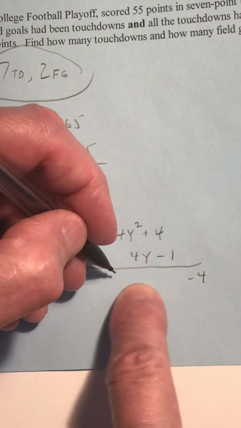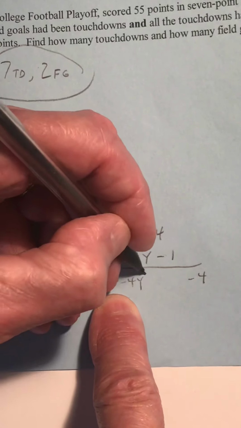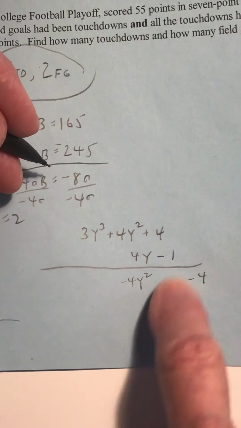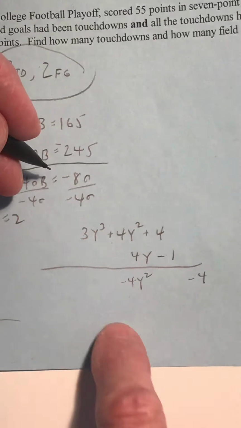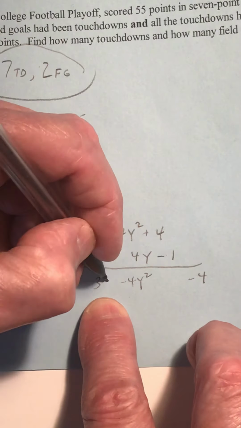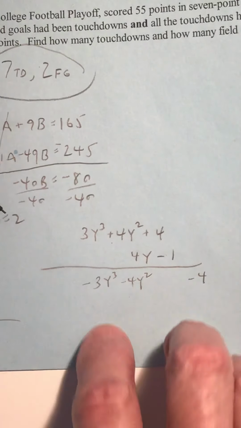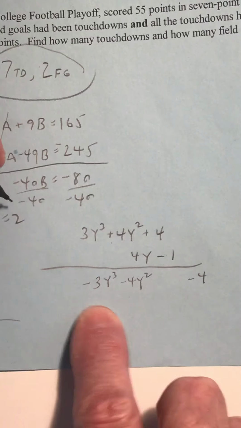I'm going to push it over here, leaving room for a plain old y column. And then negative 1 times 3y cubed, negative 3y cubed.